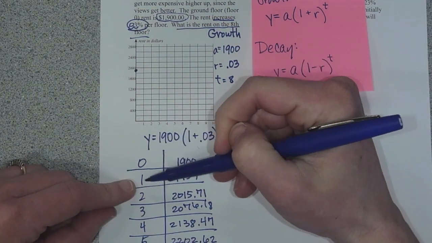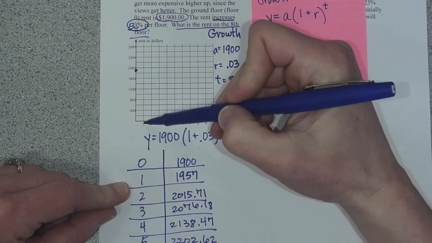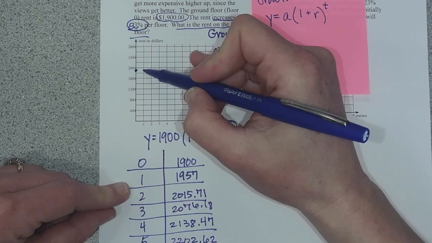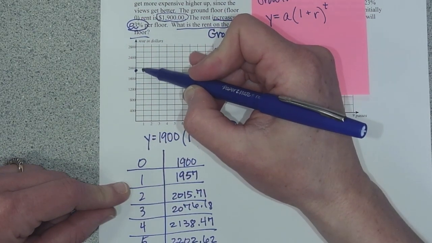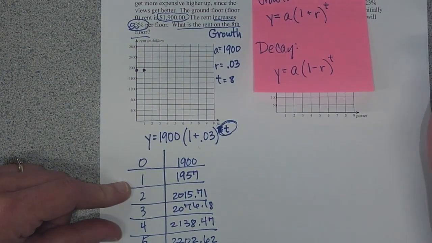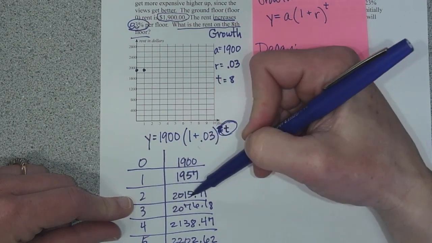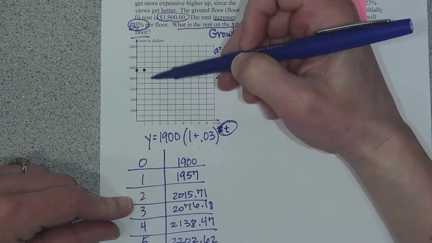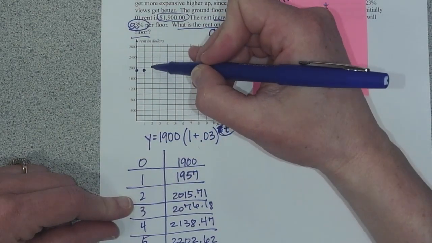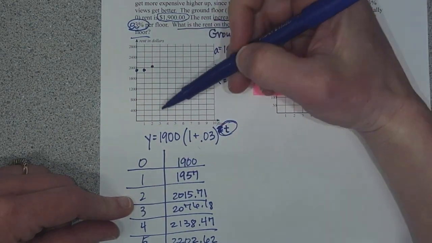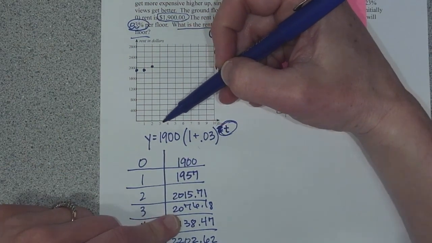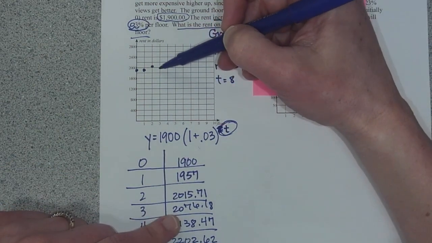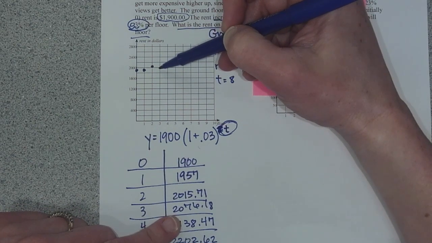Okay, next one. 1 comma 1957. I don't know if we're going to be able to even see a difference at all. I'm going to put the dot pretty much in the same place. Second floor, 2015. So 2, that's going to be above the 2000 mark, but not by much. And then for 3, we need 2076. 2076 is going to be above 2000.